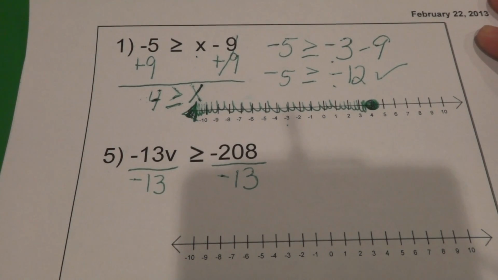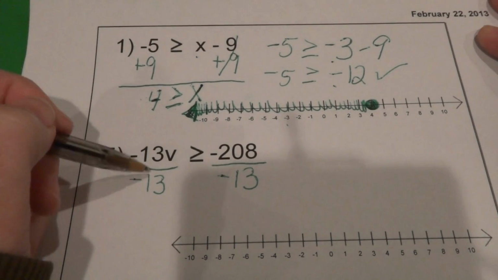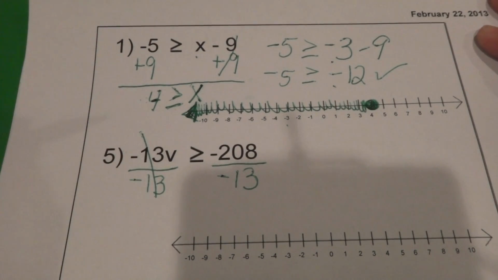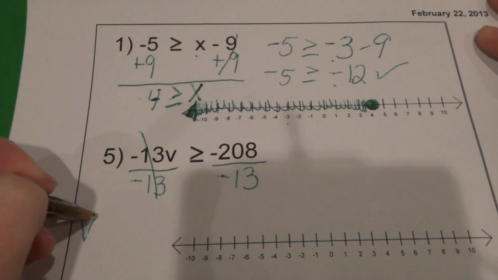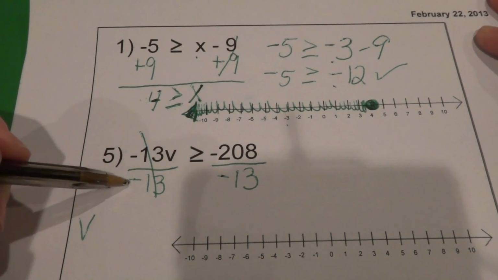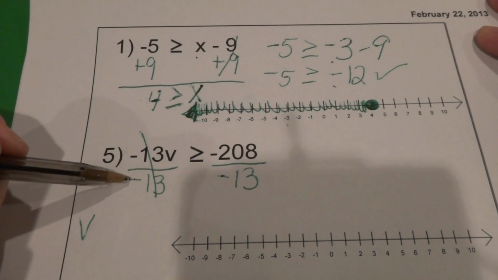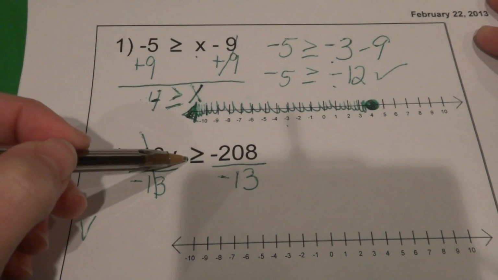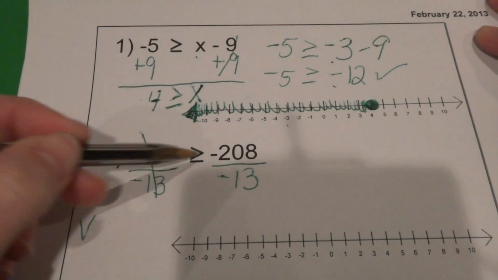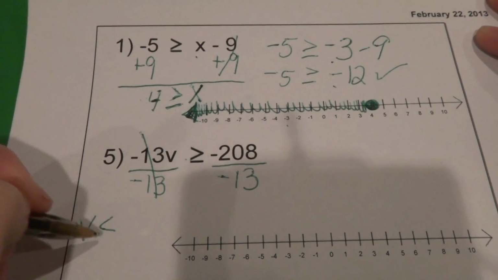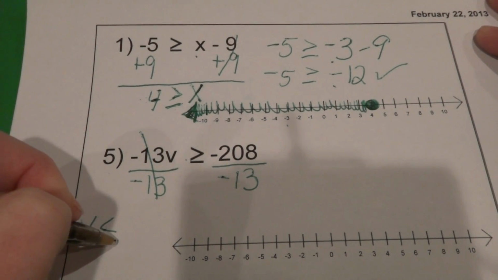So when you divide by -13, the -13 divided by -13 cancels out, and you're left with v, and then this is our new rule. Since we divided by a negative sign, we have to flip the inequality. So instead of it being greater than or equal to, now it's going to be less than or equal to.